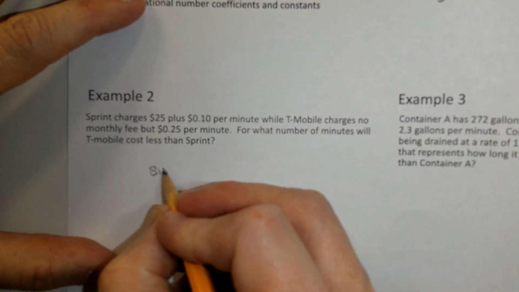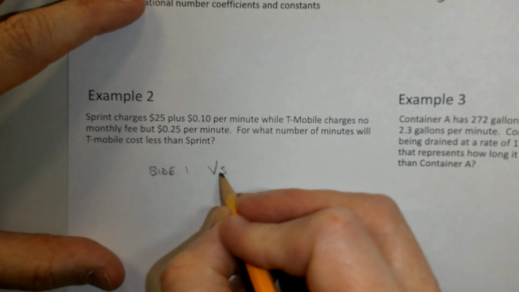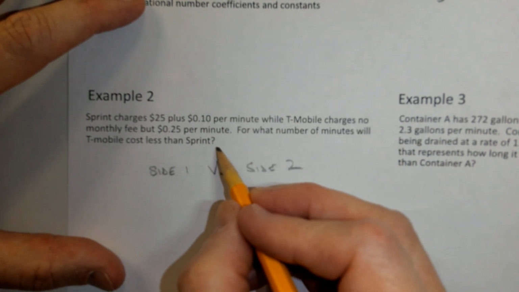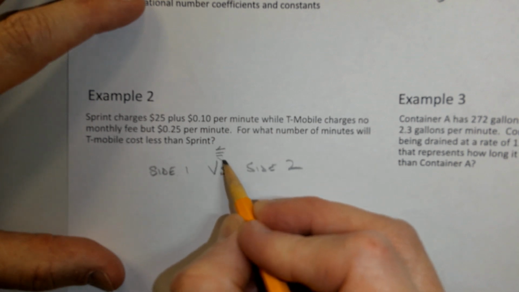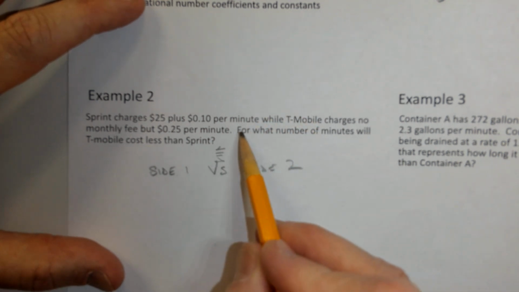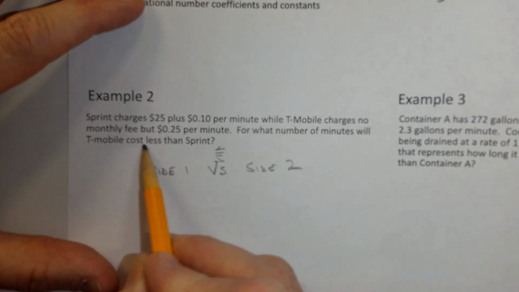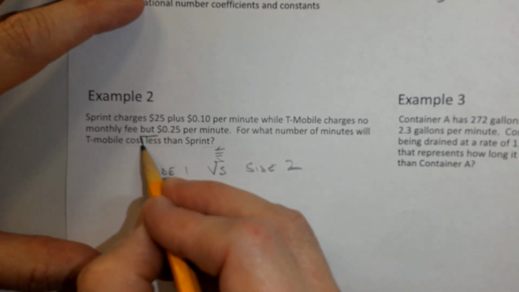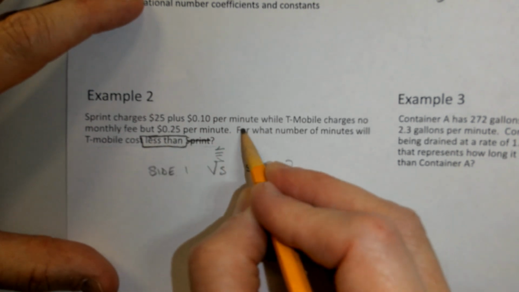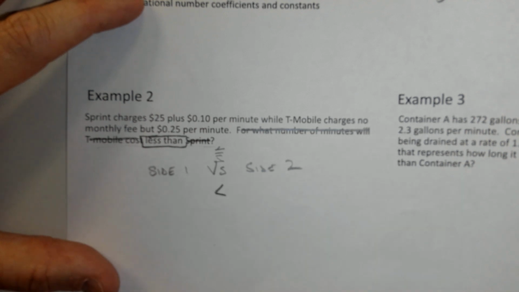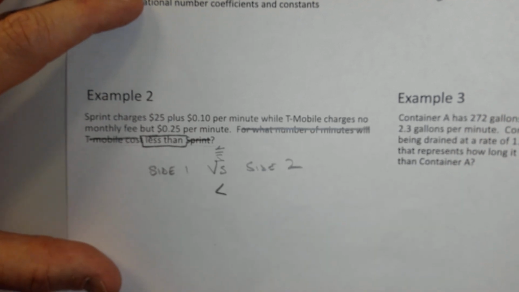Side 1. Versus. Side 2. Versus is going to be less than, equal to, or greater than. Look in the sentence with the question mark. Do you see any words that mean equal to, less than, or greater than? Less. Put a box around those words. I don't care that it's Sprint T-Mobile quite yet. I just know that this is my less than sign. If I've got multiple choice answers, I'm already getting rid of the ones that have a greater than sign because I know it's less than.